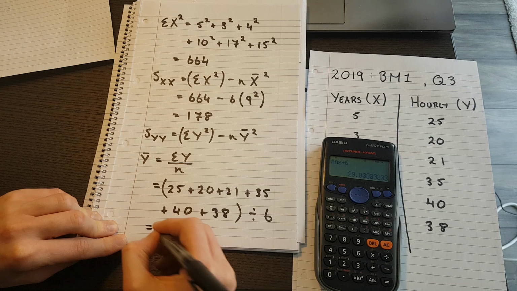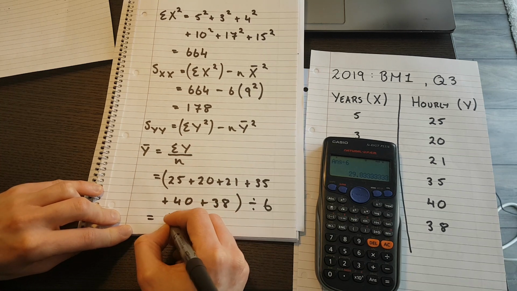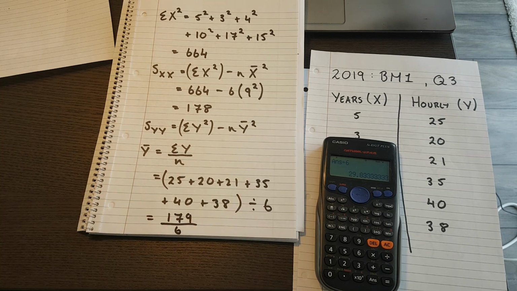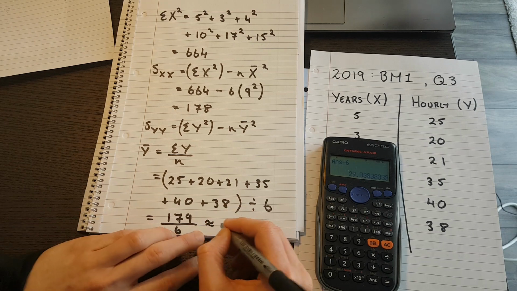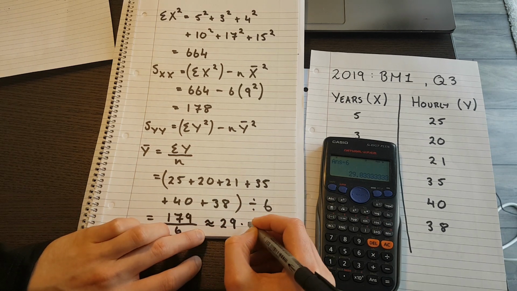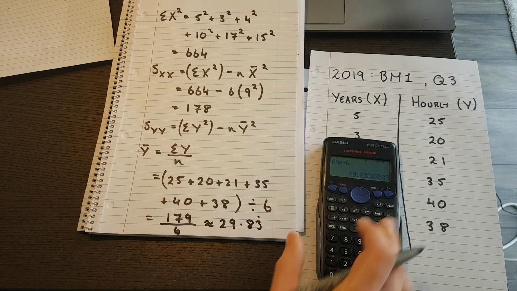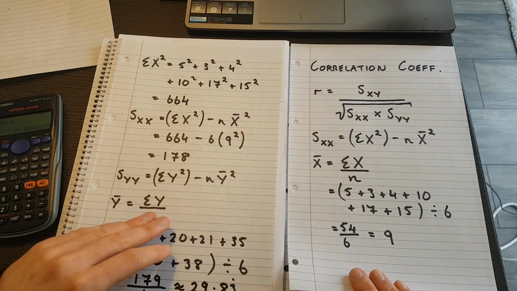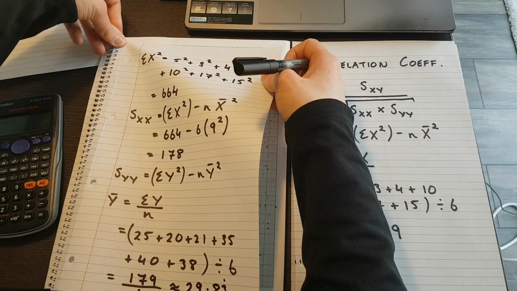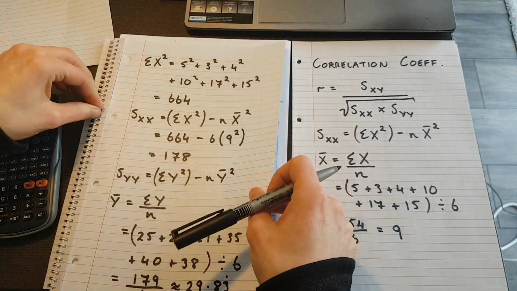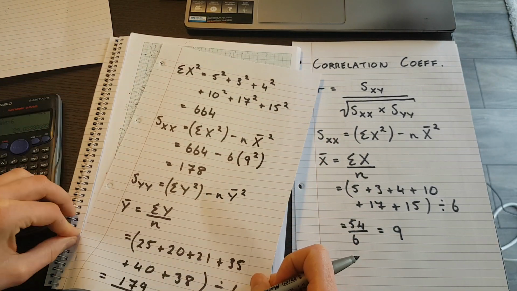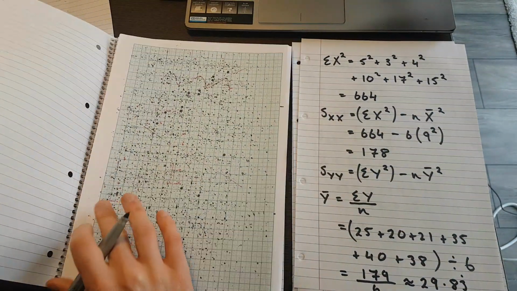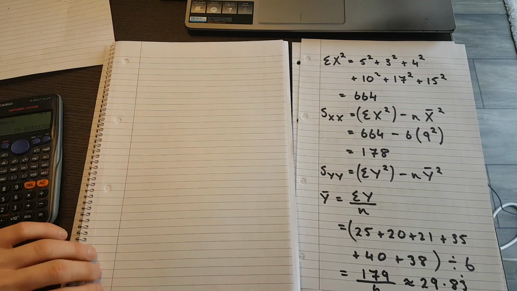So I'm just going to write this for the moment as 179 divided by 6, okay? Which is about equal to 29.83 recurring, okay? Okay, so now that's the mean for y. I also need the sum of the y squareds, which is pretty simple and straightforward again, okay?